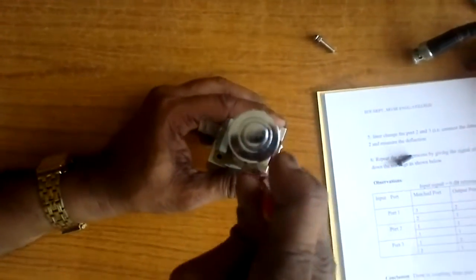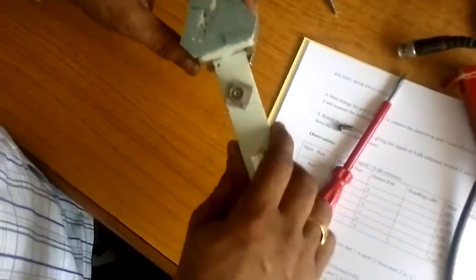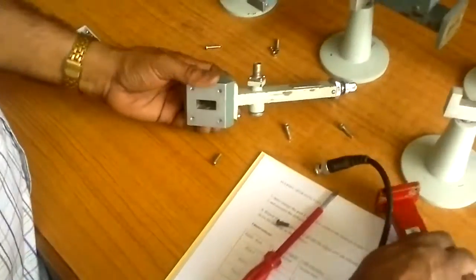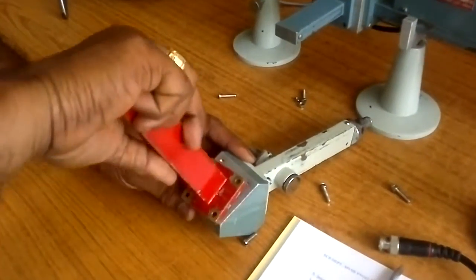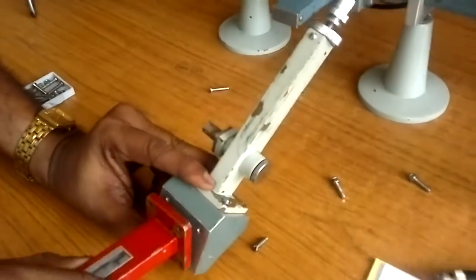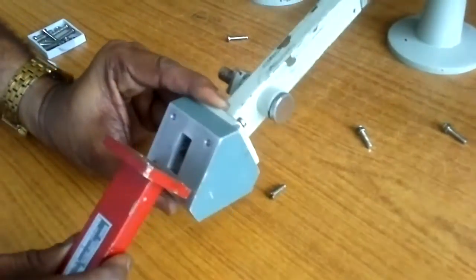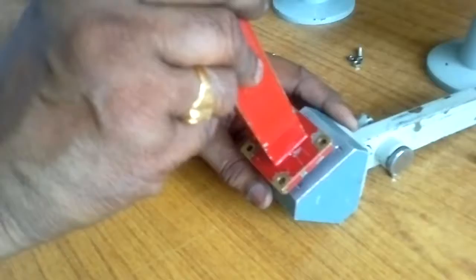Fix it properly, your detector mount towards 3, and 1 you connect as a match termination. See the proper hole match, rectangle to rectangle. Don't put like this. Hole matching must be rectangle to rectangle.